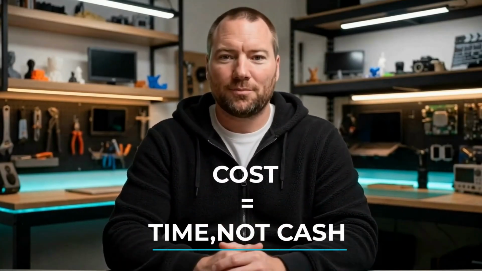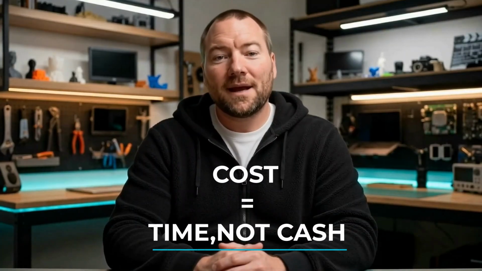The real cost isn't dollars, if I'm being fully honest. It's time. Every workflow mistake I've walked through in this video cost me an afternoon, not money. That's the actual trade you're making with a setup like this. Cheaper in cash, more expensive in trial and error, at least at the start.